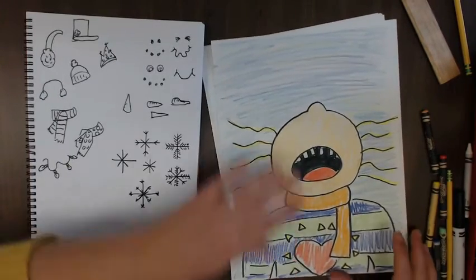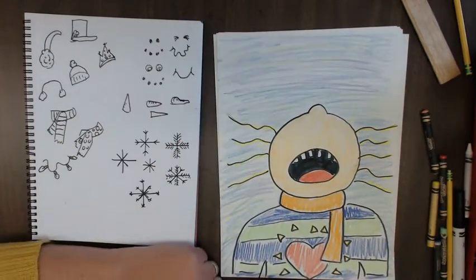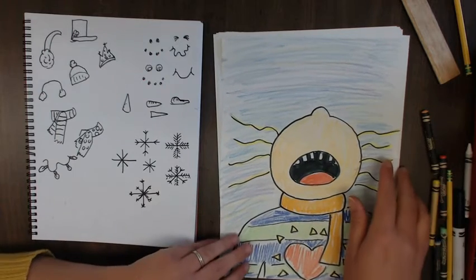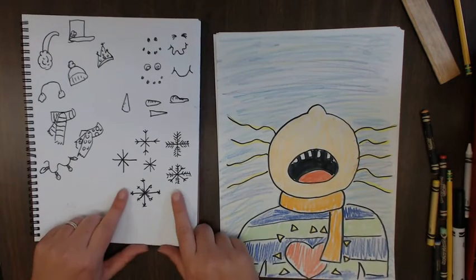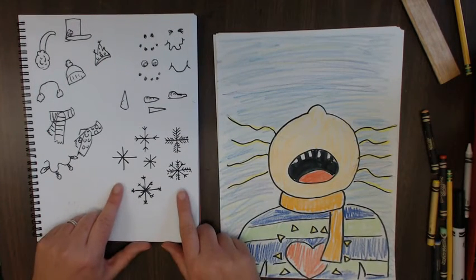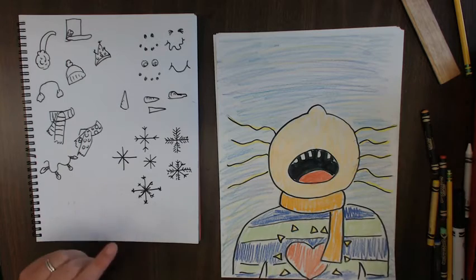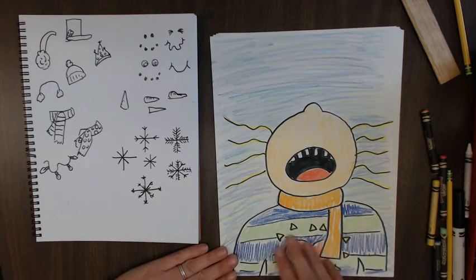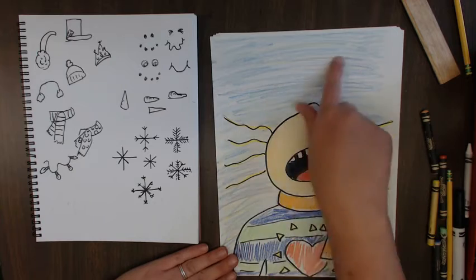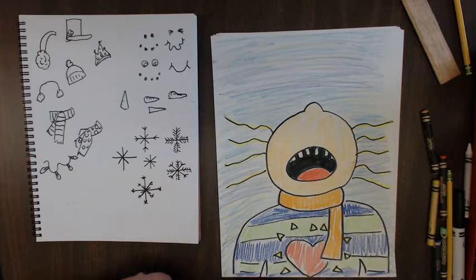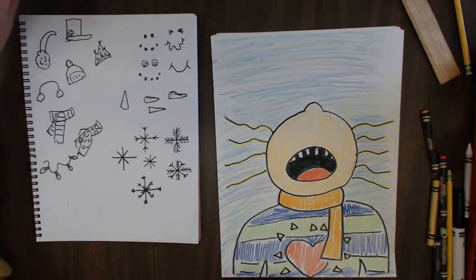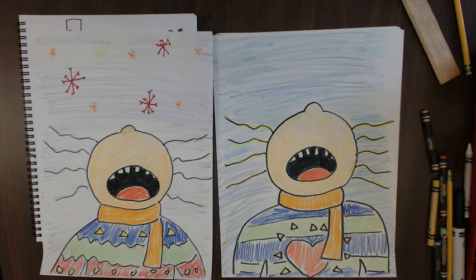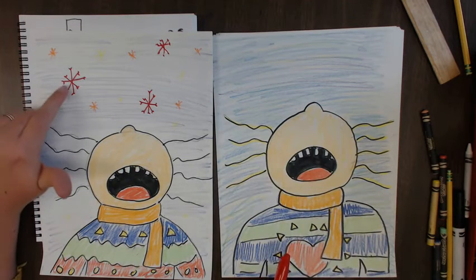So for our last little step, you're going to take your markers, or you can just use your crayons, whichever you have, and we're going to do some snowflakes. I have some examples of snowflakes here, but you can make them however you like. Most of my colors you can see are blues, and down here greens. These are kind of cool tones. So I think for my snowflakes, I can make them with blue or purple, which I might do here. Or look, you could try different colors.